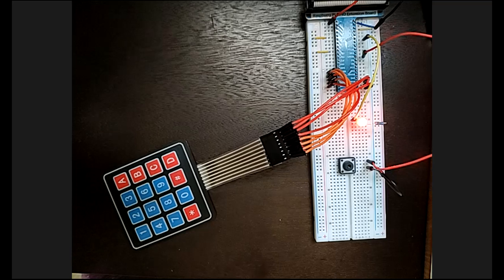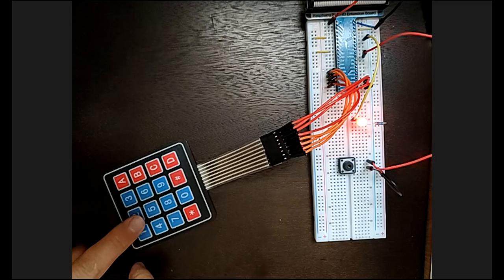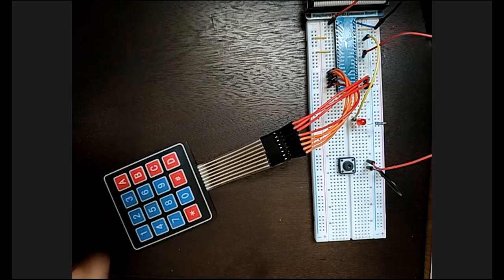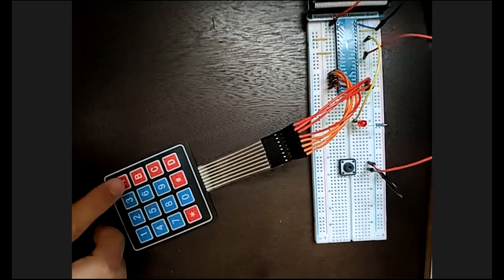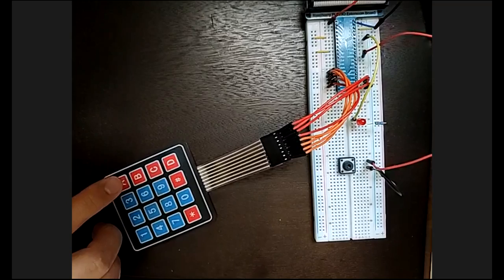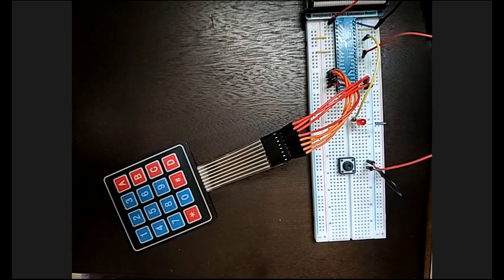The LED is on, and let's turn this off. All right, that's off. And let's press 3, see what happens. Okay, nothing happened. Okay, let's do the blinking with A. All right, so that blinked. Okay, you can do the same thing again and again. So this shows you a simple example of how you can use the keypad to do whatever you want. Okay, so that's all I wanted to show you about the keypad.